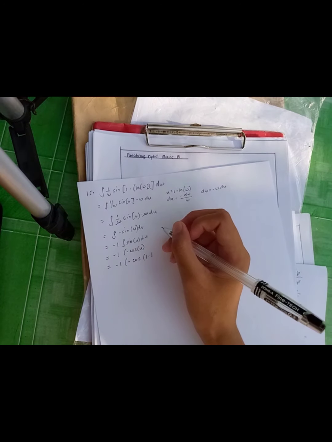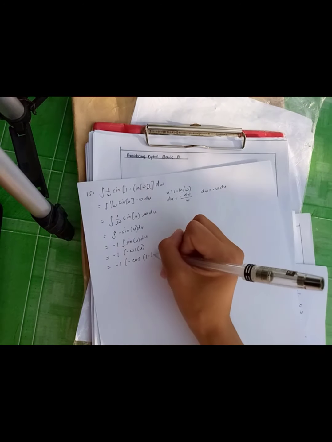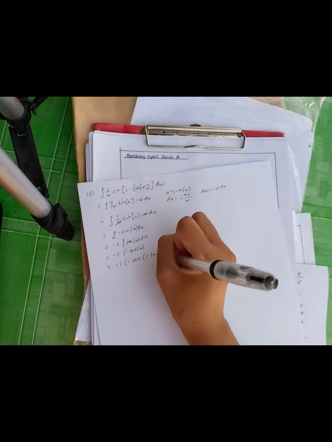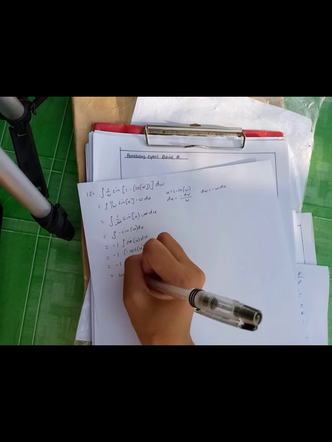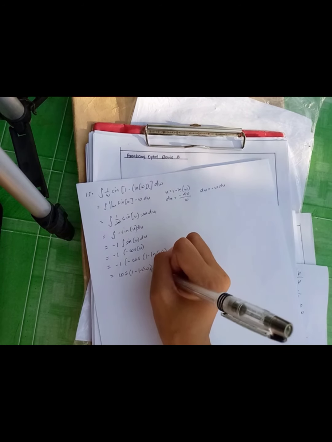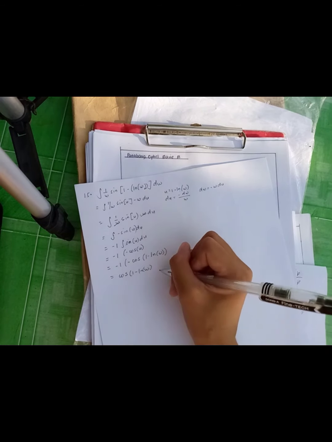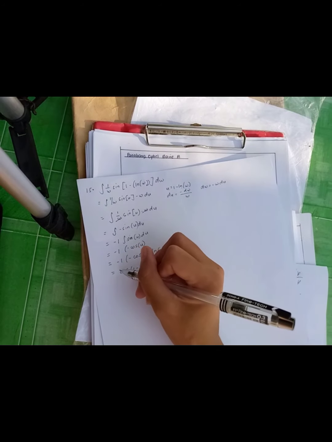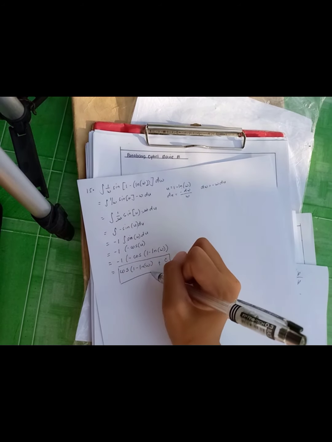So, magiging ln w, then simplify na natin siya, magiging cos 1 plus ln w plus c, add the constant. So, ito na po yung final answer.